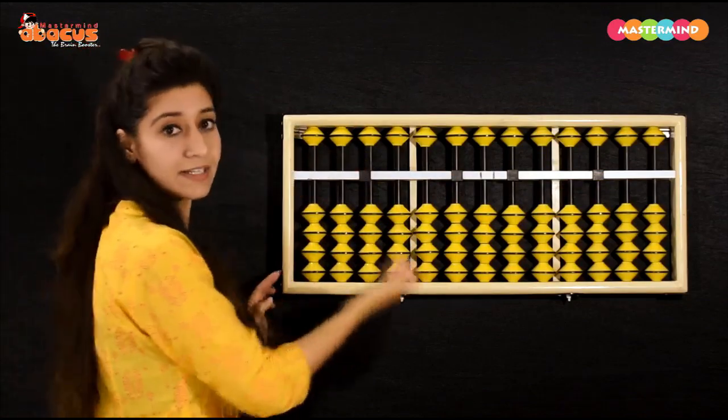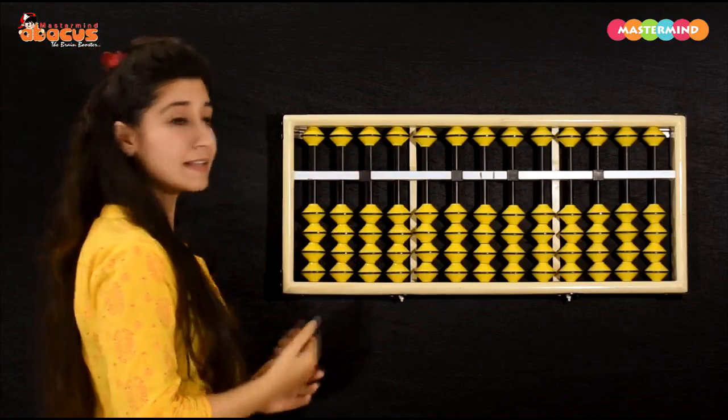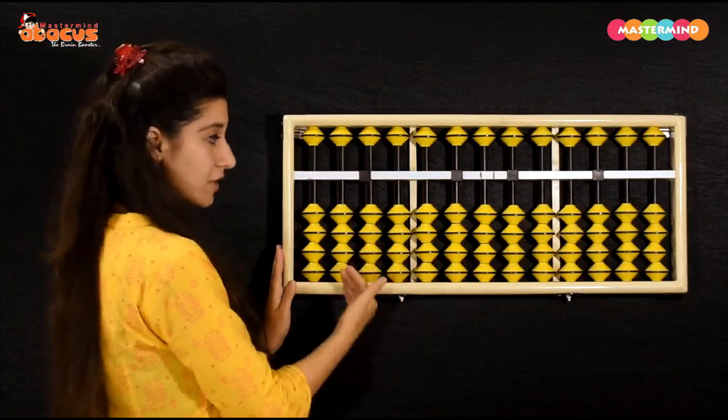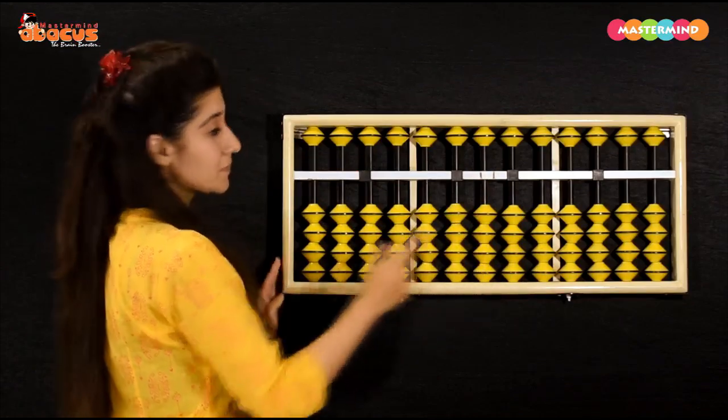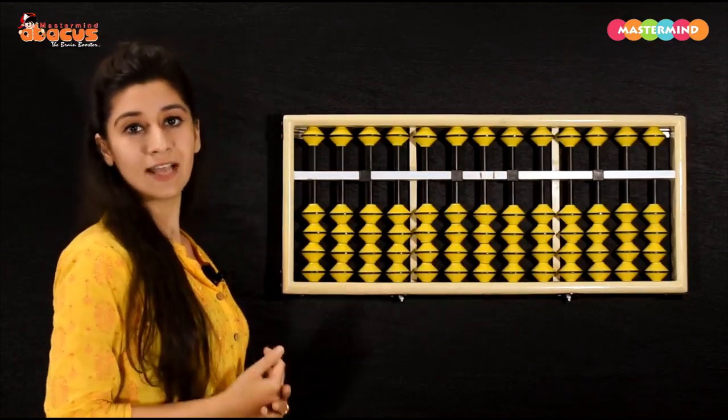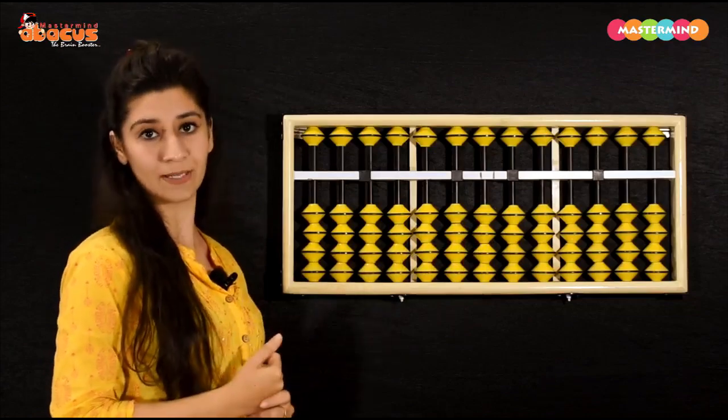Now this is a 13-rod abacus in which the 7th rod from both left and right hand side is the unit rod, or what we call the house. Now we start our calculation work from house only.